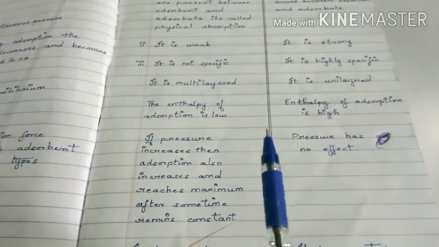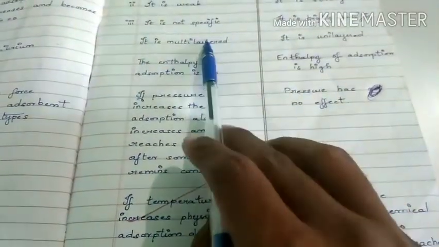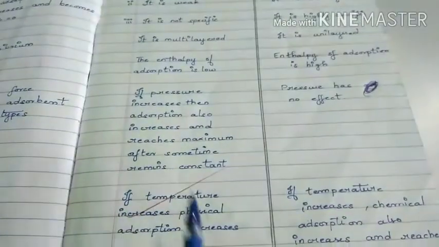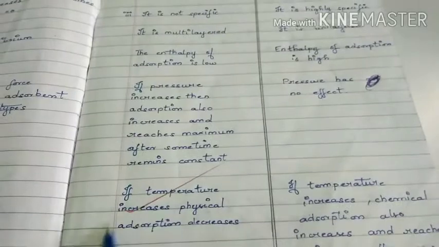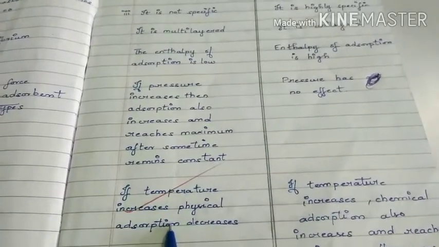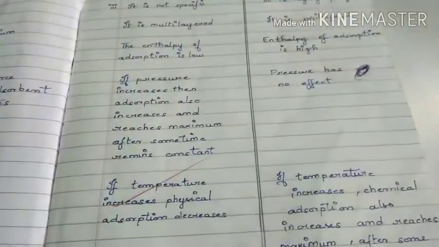So these are the types of physical and chemical adsorption. Especially these 3 points are very important: multi-layered, unilayered, pressure, temperature. Here pressure has no effect in the case of chemical adsorption. Here when temperature increases, physical adsorption decreases. These 2 points are important. These 3 are very important regarding types of adsorption.